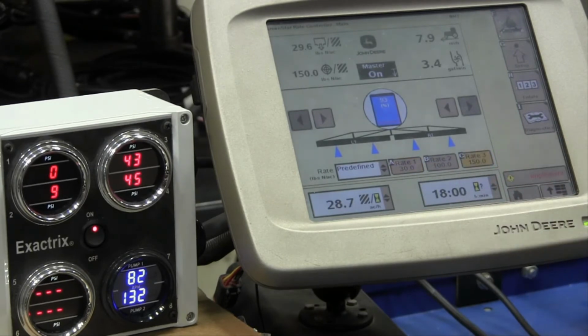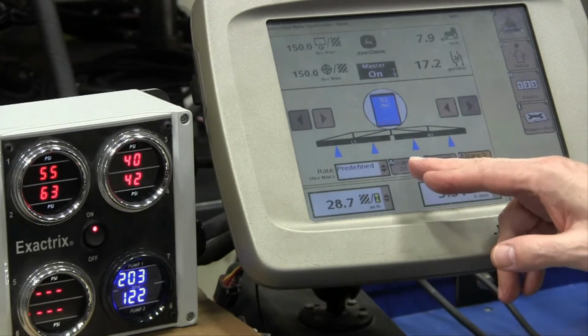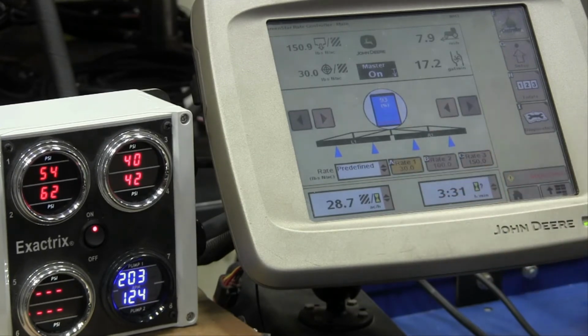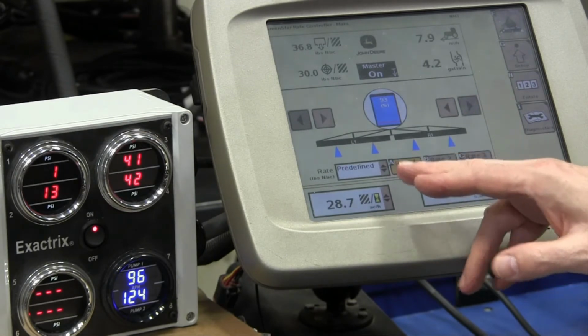Here we go. They're there. 5.12 seconds, guys. 5.12 seconds. Okay, let's go down. Here we go. A couple, 3 seconds. 4.3. Okay, let's go back up and see how fast it comes up again.